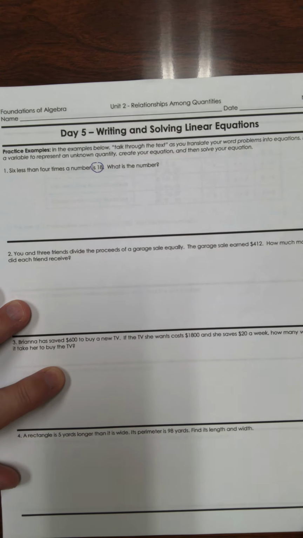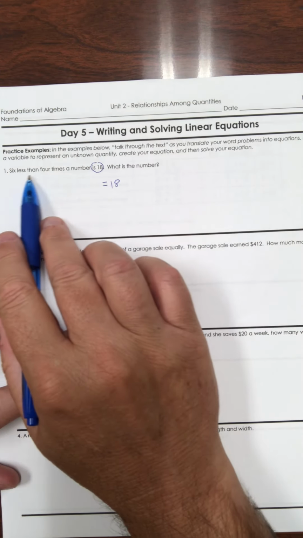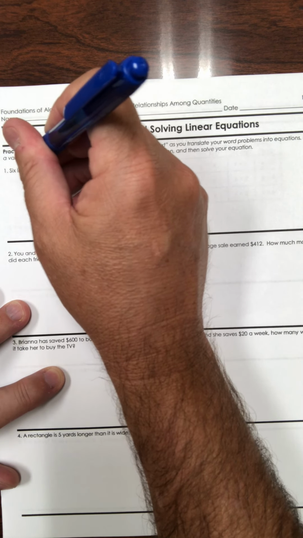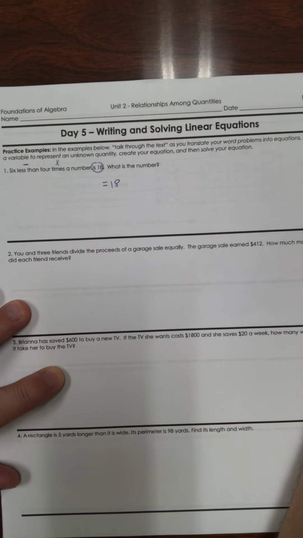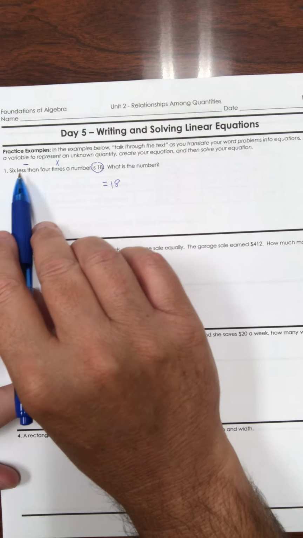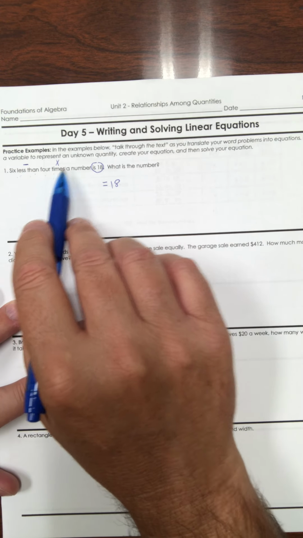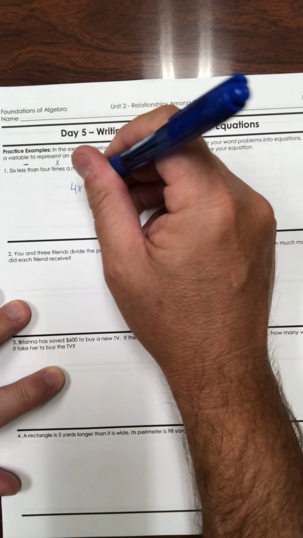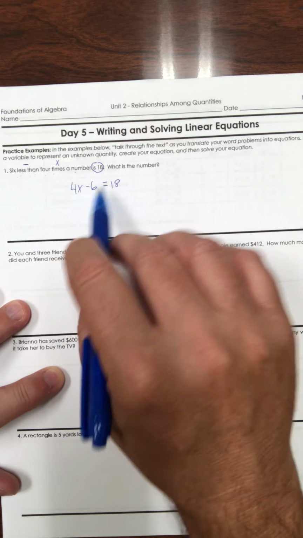Anytime you see "is" in a problem, all that means is equals. 6 less than 4 times the number. Well, less than, we know we're going to have subtraction. 4 times, we know we're going to have multiplication. But remember, on the chart that you have, less than tells you to flip the order. So 4 times the number is going to be written as 4x minus 6. We can't do 6 minus 4x. When it says less than, you have to flip.